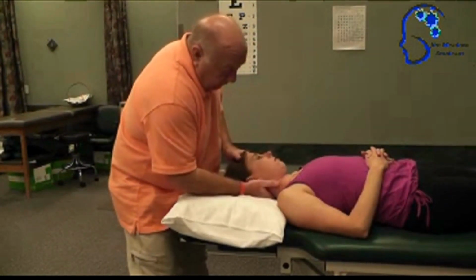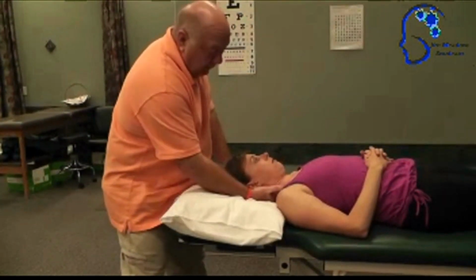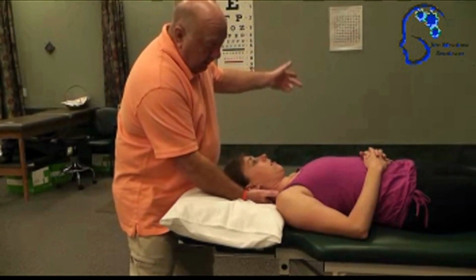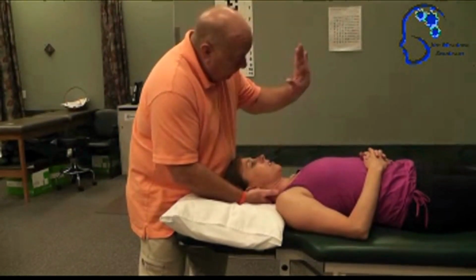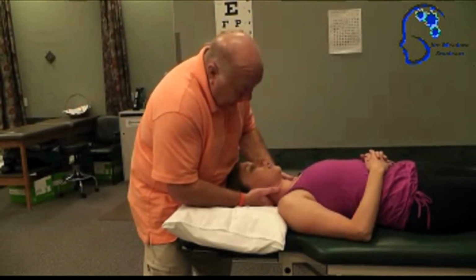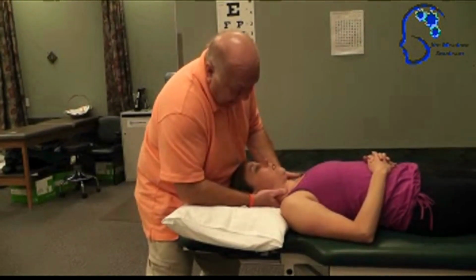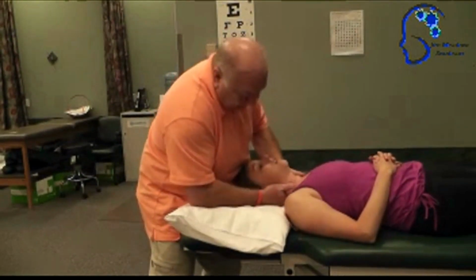This is stabilizing through the head. So again, up, translate across, take up the down slack, thrust down. I can stabilize the segment below rather than through the head. So now the soft spot goes on the transverse process of the lower vertebra. Lift, translate, and thrust down. Lift and thrust.